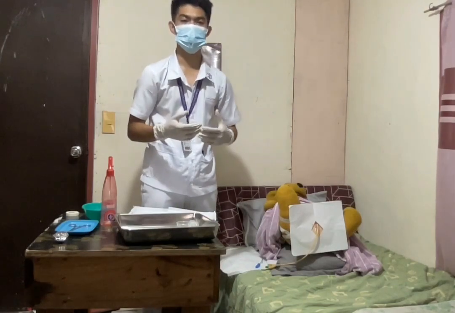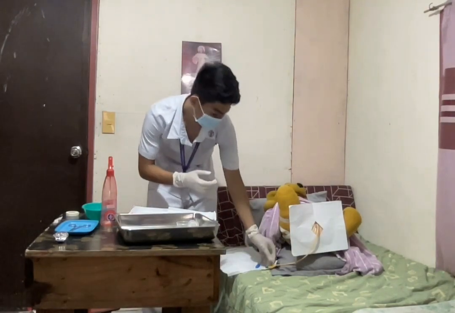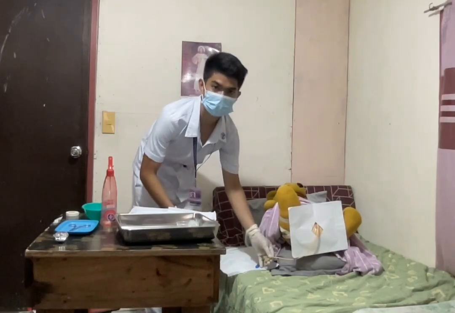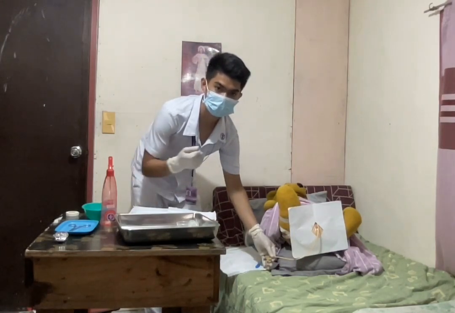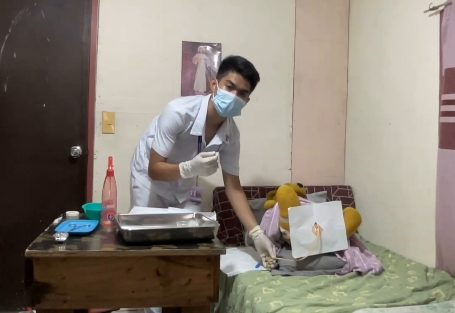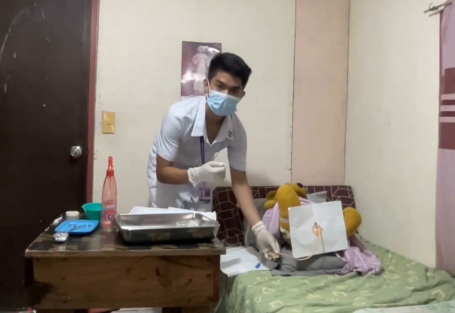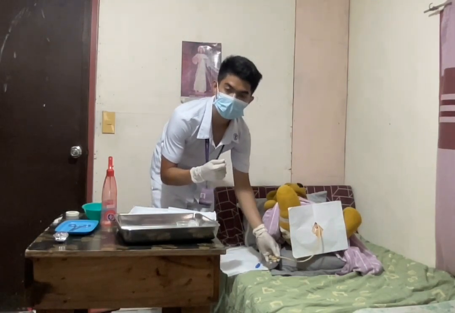Next, I'm going to rest the hand on the pubis area while holding the catheter in place to prevent pulling and pushing of the catheter. This is to prevent accidental displacement of the catheter while ensuring the patient's comfort. Next, I'm going to connect the catheter to the urine bag.